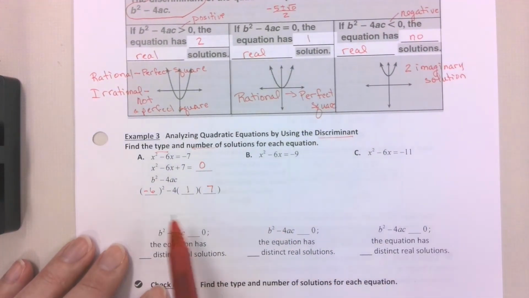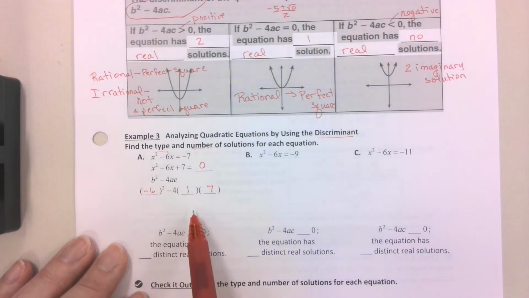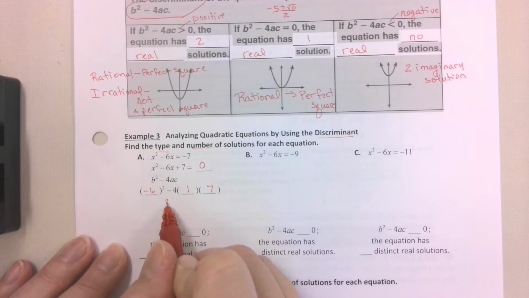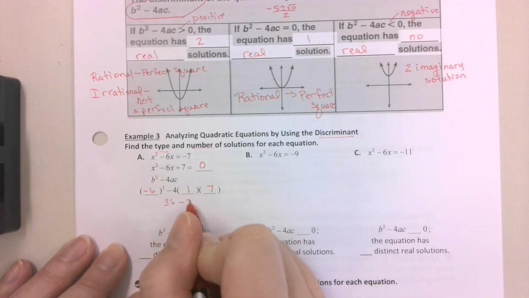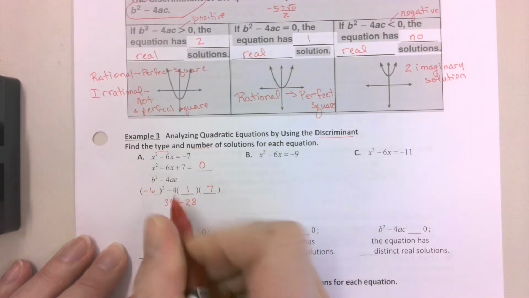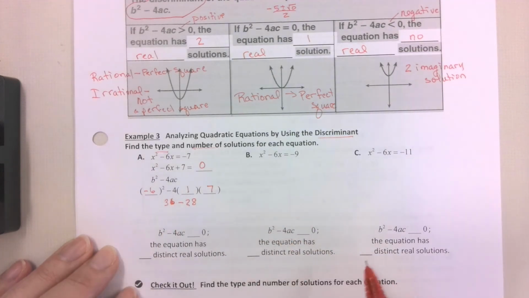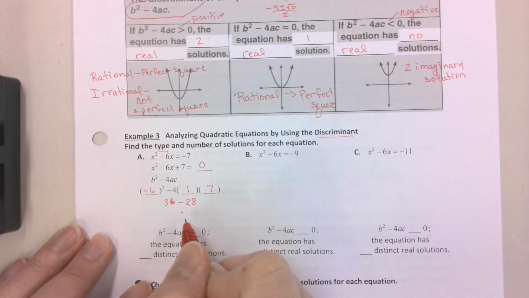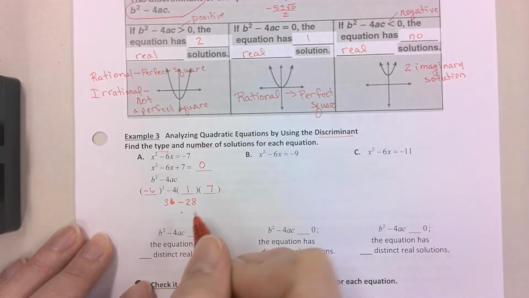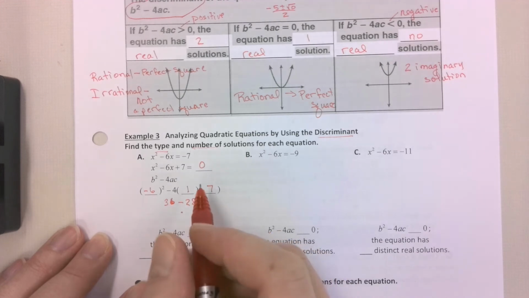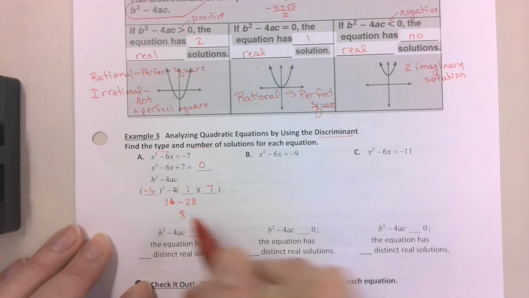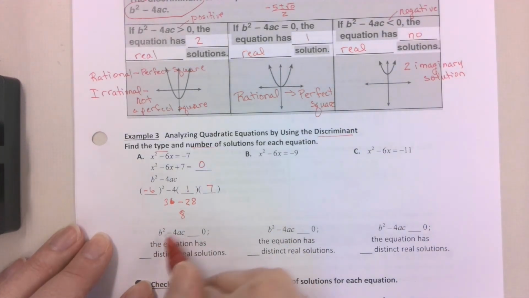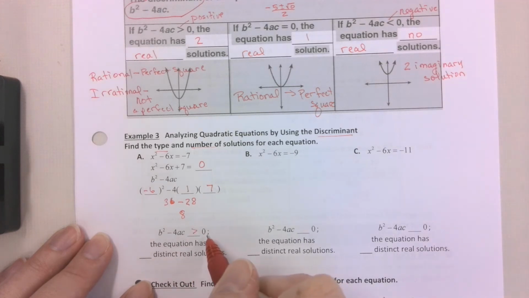So I am really pulling this part of the quadratic formula. Notice that I am not doing anything with the square root symbol. That's not part of the discriminant. So this ends up being 36 minus 28. All right, so 36 minus 28, I get 8. So my discriminant is greater than 0.